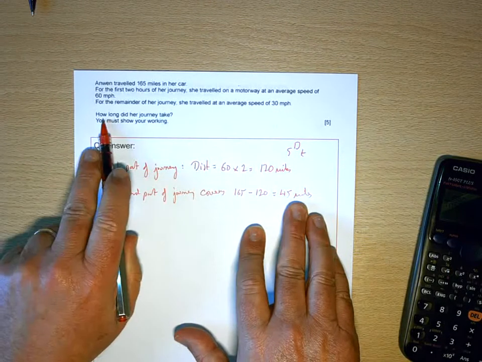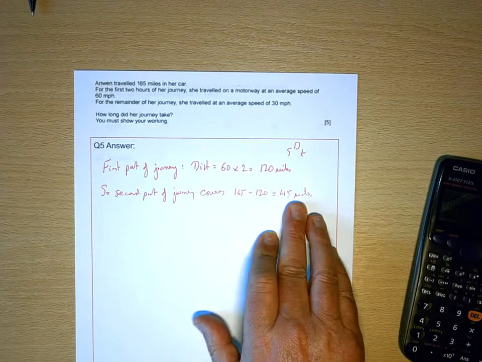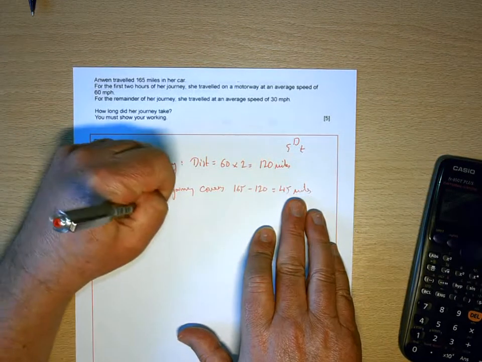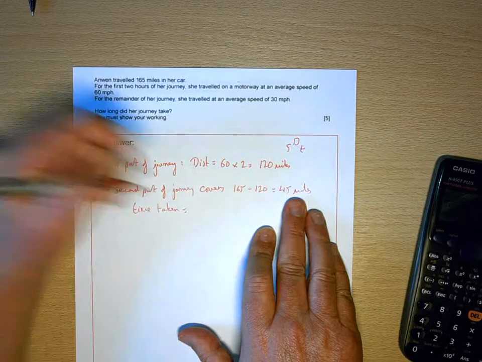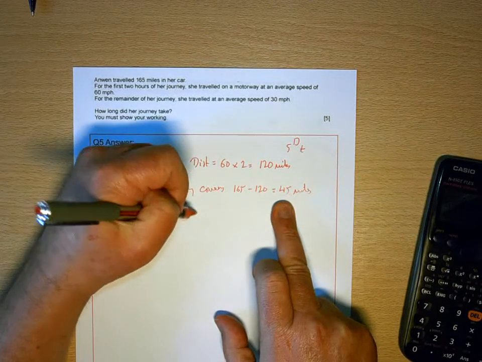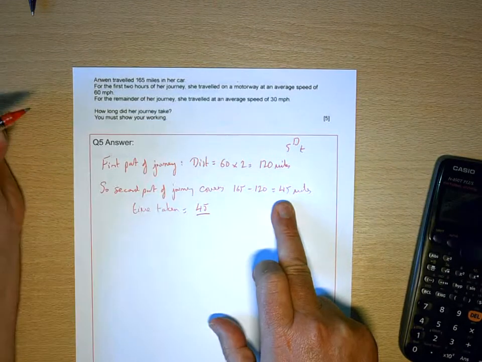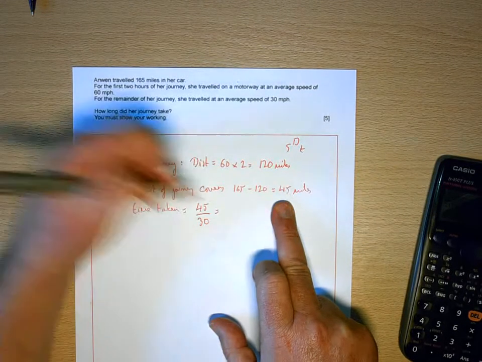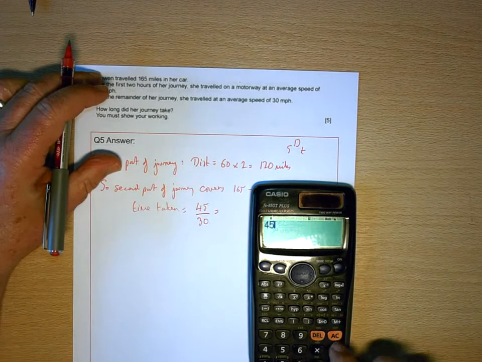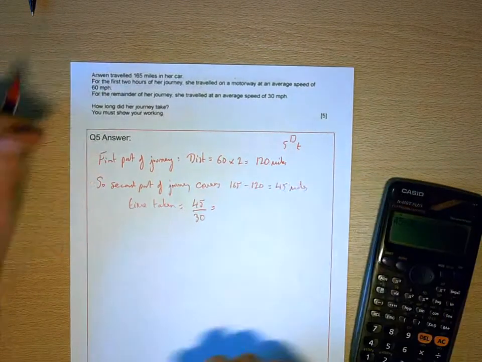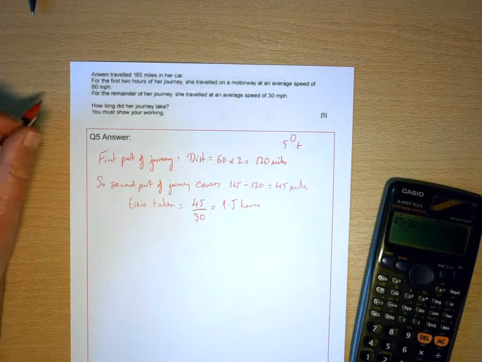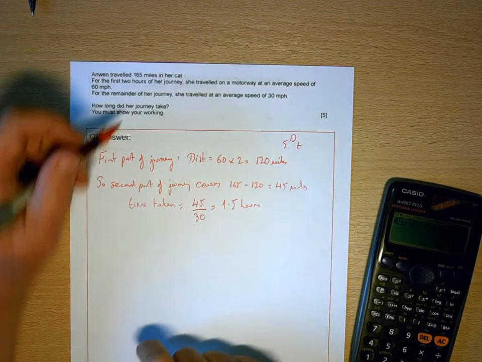So now I can work out how long that second part of the journey took. So the time taken is distance over speed, which is 45 divided by her average speed of 30. So 45 divided by 30 is 1.5 hours.